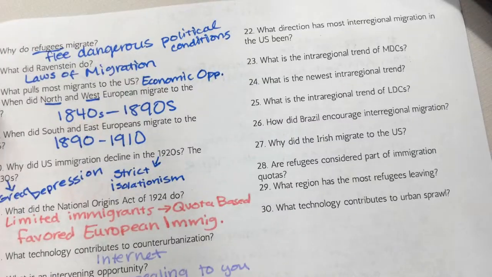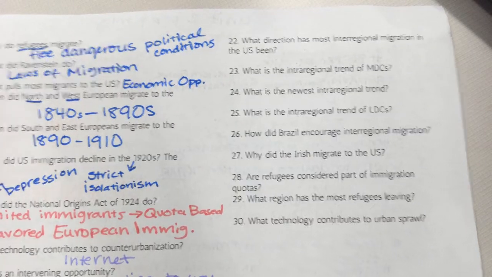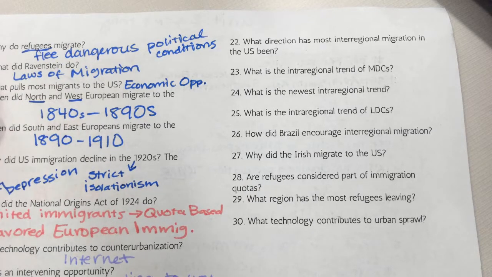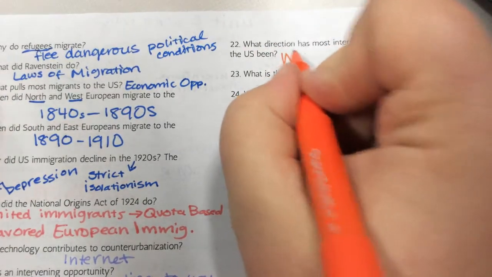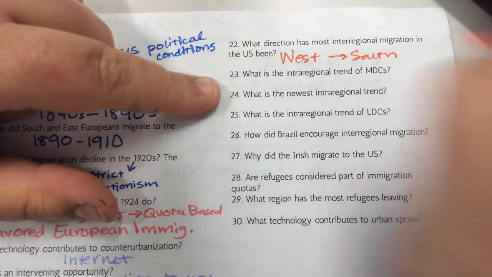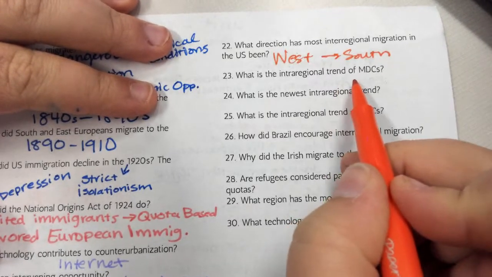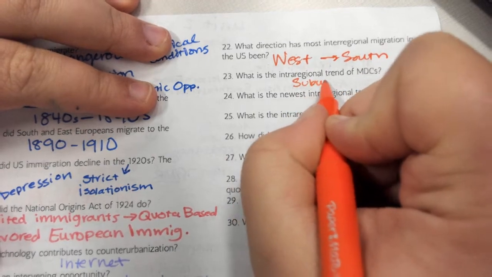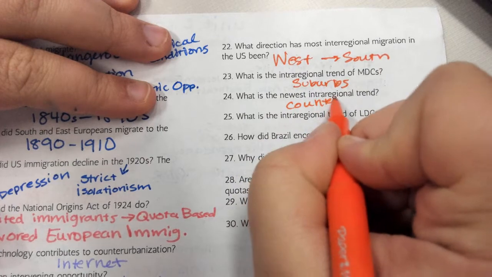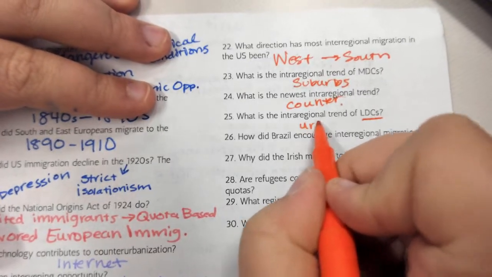Now, what direction has most inter-regional migration in the U.S. been? For the most part, it has been directed west, and then recently south. So it's kind of going southwest. What is the intra-regional trend of MDCs? Suburbs. What is the newest one? Counter-urbanization. What is the trend in LDCs? LDCs is urbanization.